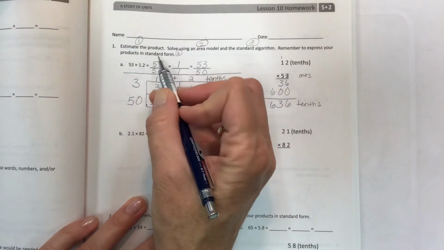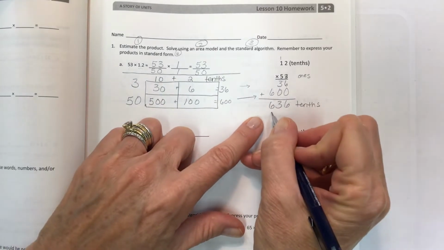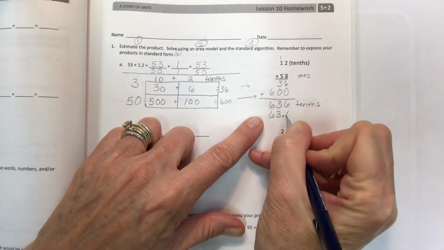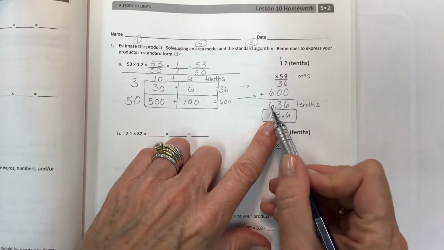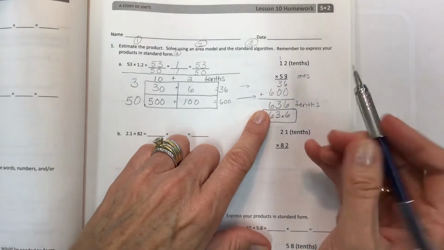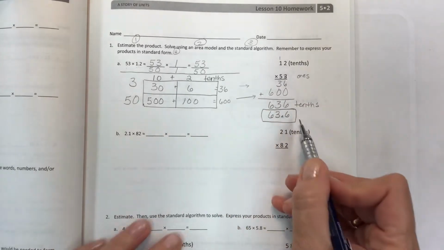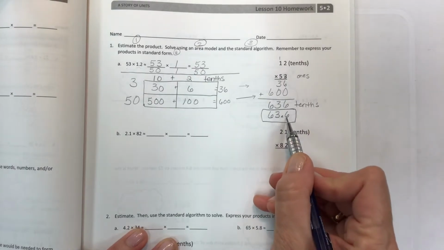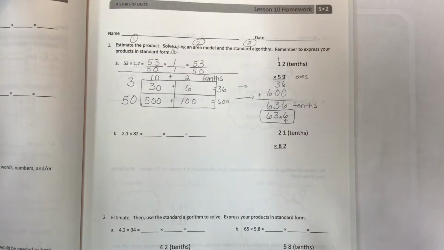So now my last thing is to put the product in standard form, which, remember, you're using that renamed total here, the 636, with the tenths, you have to put the decimal in so that there's no word, but we're finishing in that position. So that's what's happening today. Lots of things so that you can show place value understanding.